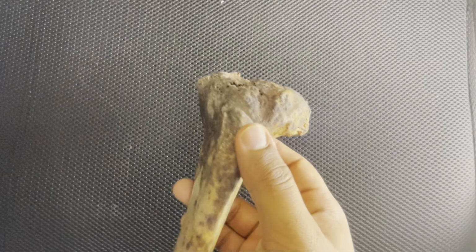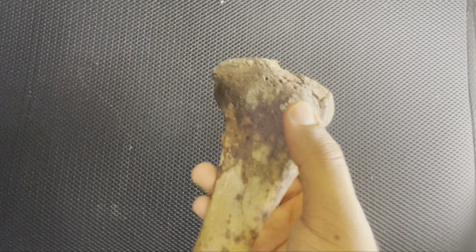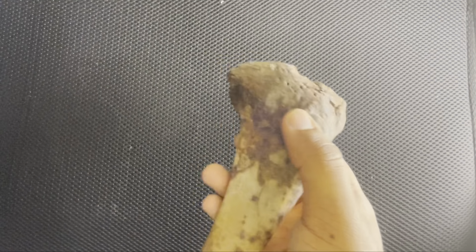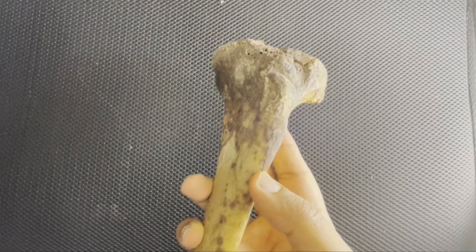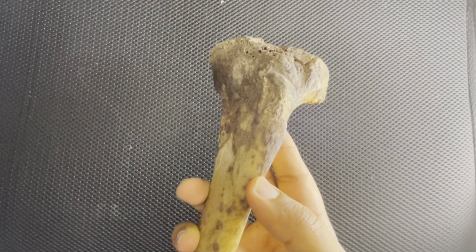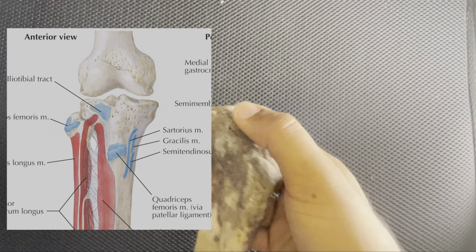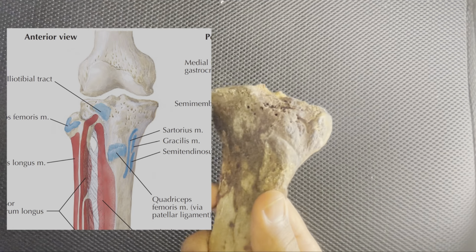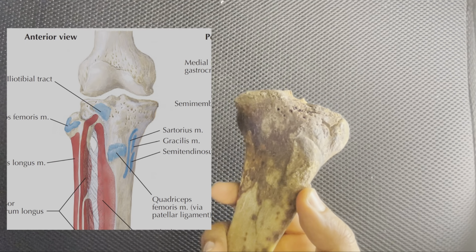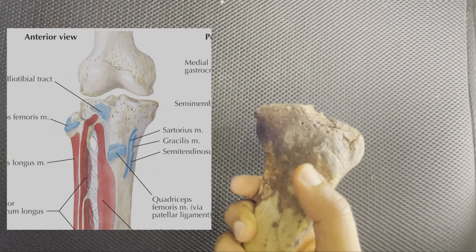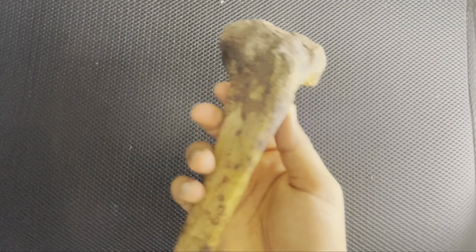On the anterior side there are these large rough triangular elevations, as you can see right over here. This is your tibial tuberosity, and it is important because it lies on the anterior aspect of the proximal tibia, just inferior to the tibial condyles. It is important for the attachment of our patellar ligament or patellar tendon, because the patellar tendon is attached to the tibial tuberosity.